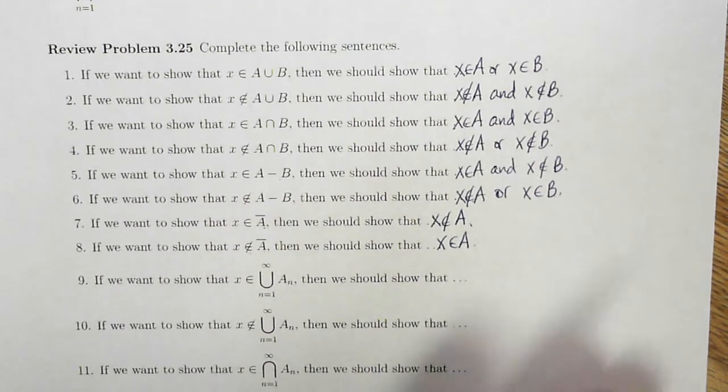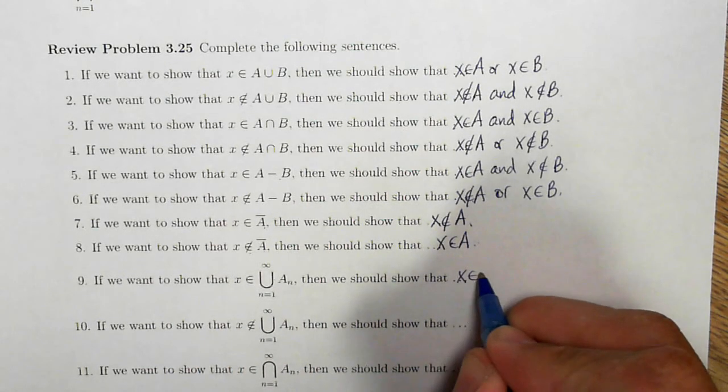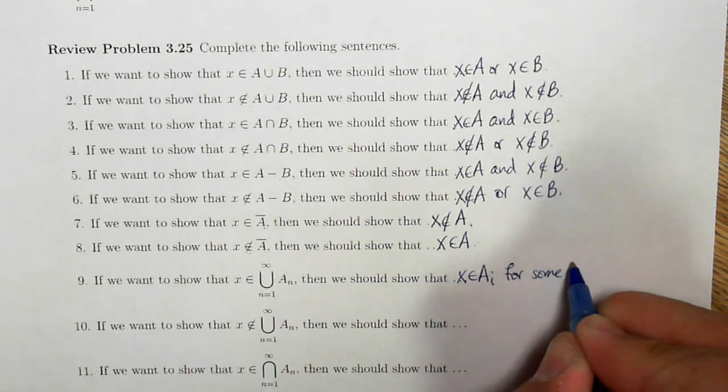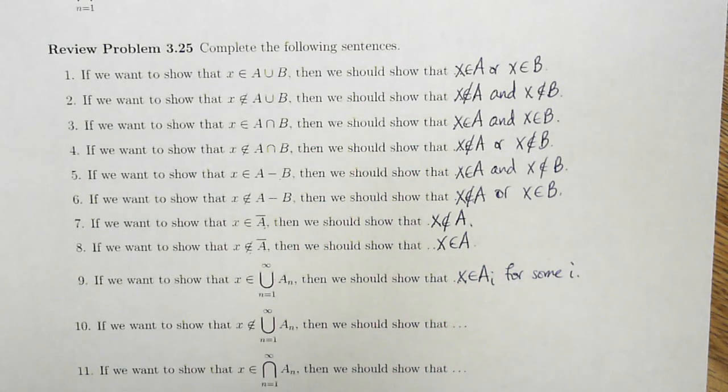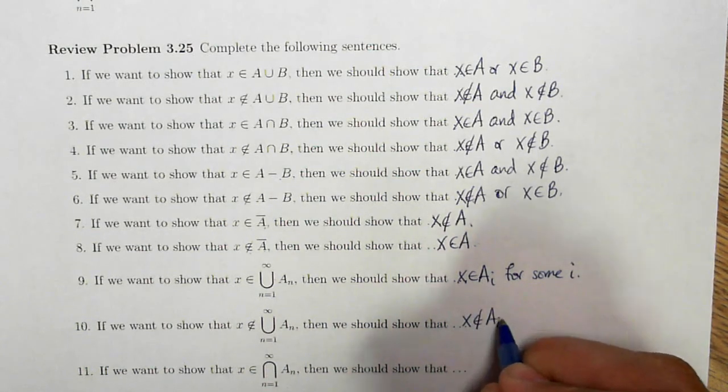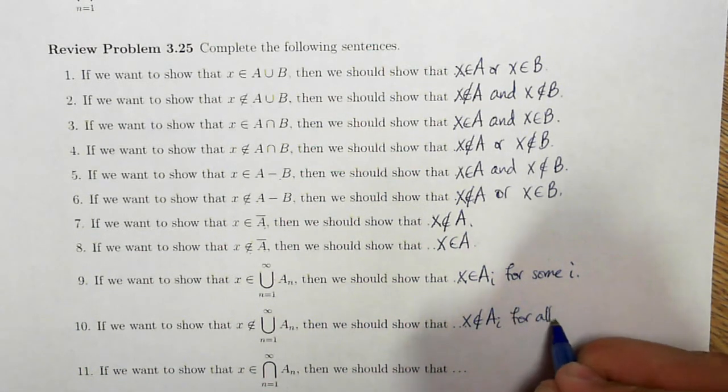So coming down here, if I want to show that X is an element of this union, I would need to show that X is an element of A sub I for at least one of the indices I. Conversely, if I want to show that something is not part of this union, I would need to show that X is not in A sub I for all I.